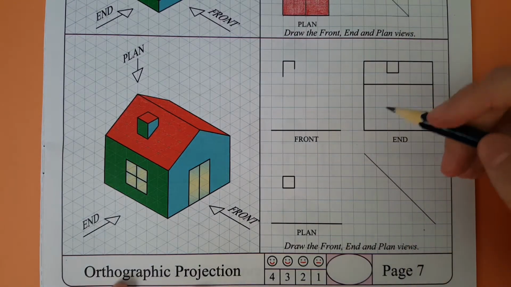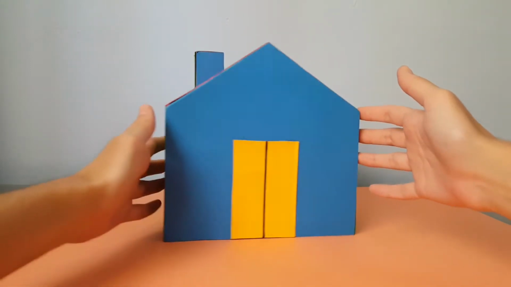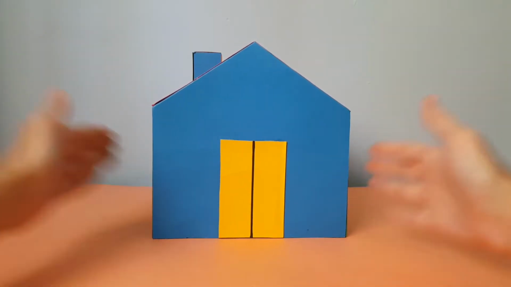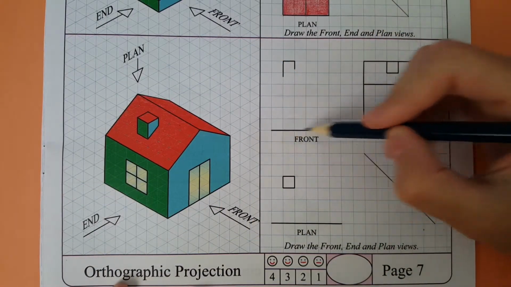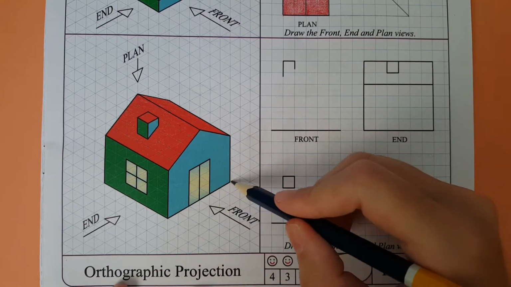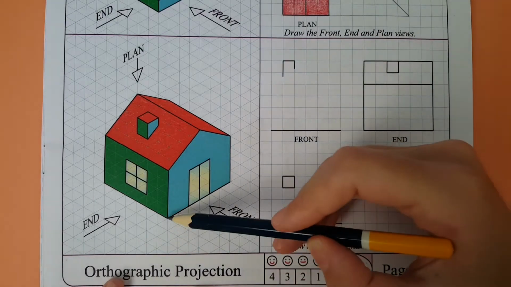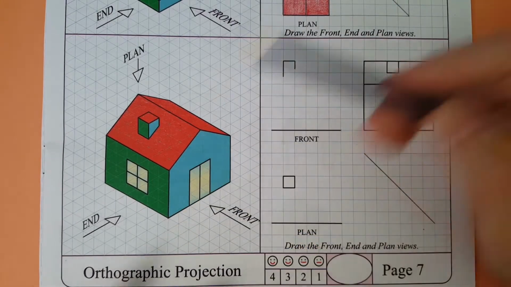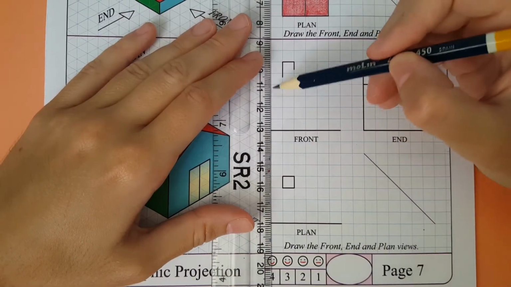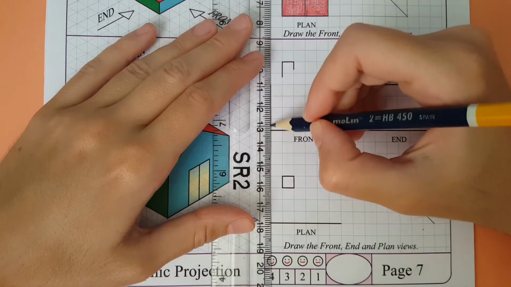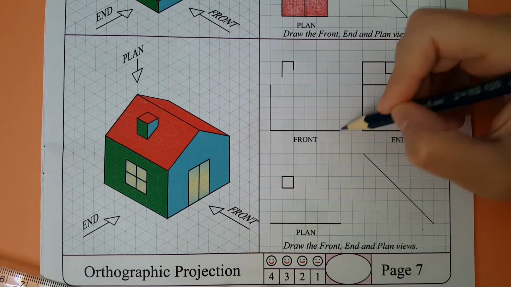Let's start by drawing the front elevation. Let's refer to our 3D model and see how the front elevation is going to look. Now here we have our baseline ready for us, which is this line here. Now let's start drawing from this point. And this sideline is 4 squares long. And draw it onto our front elevation. Do the same on the other side.